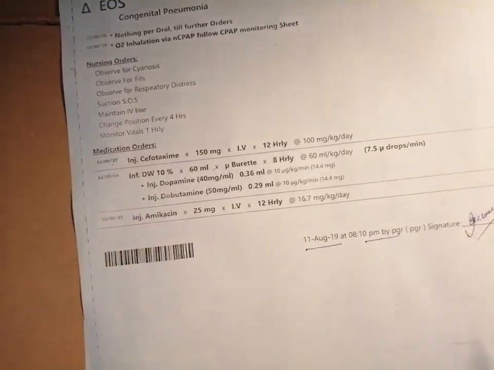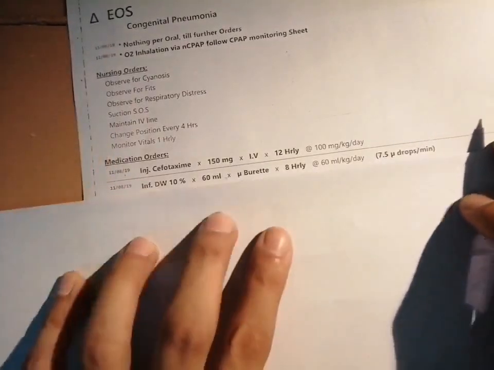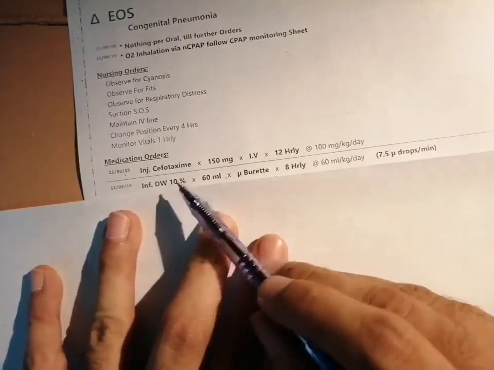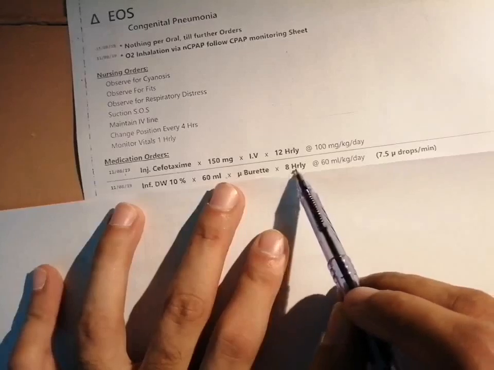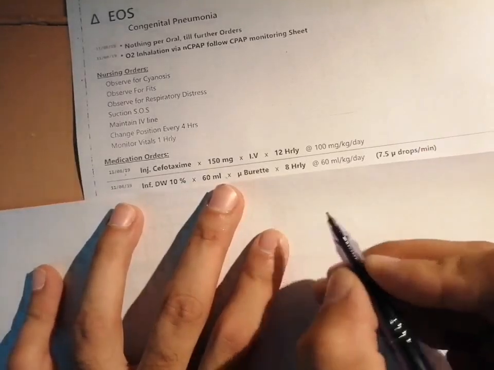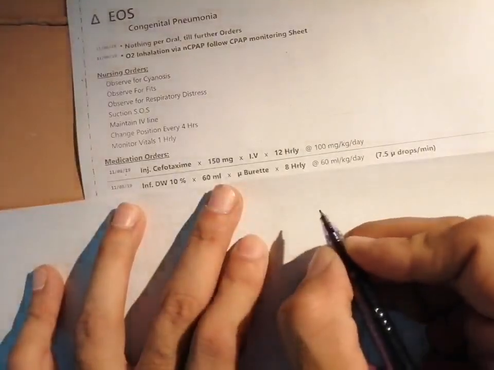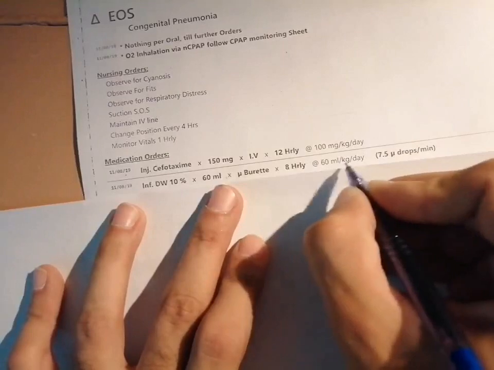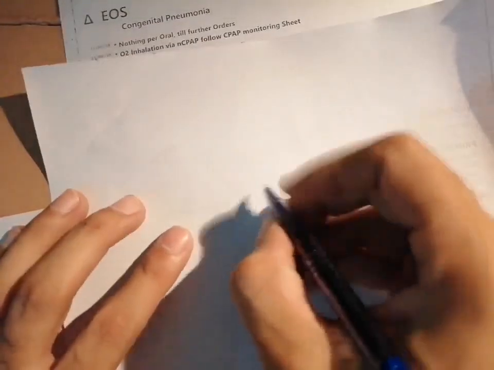Just for the time being, forget that injection dopamine or dobutamine is written here. This fluid order says that 10% dextrose water 60 ml has to be given intravenously via microburette 8 hourly. When we are writing manual orders, this is computer generated. When you are writing by pen, you must write how much fluid is being given and at how many drops per minute.